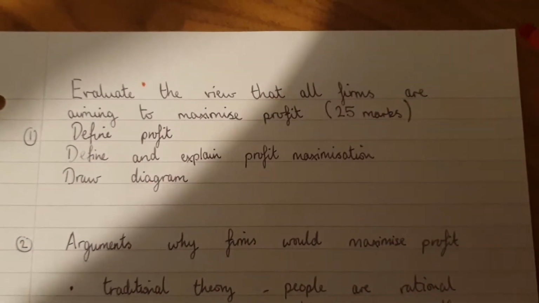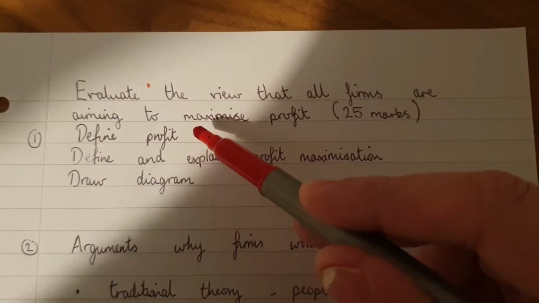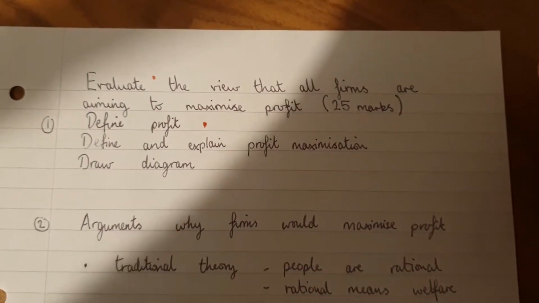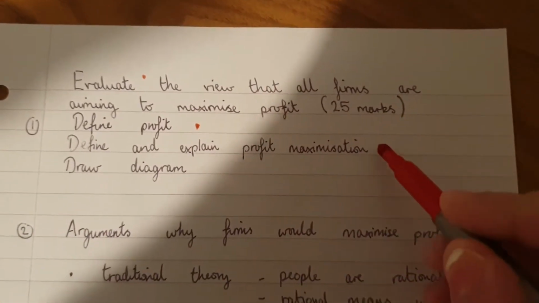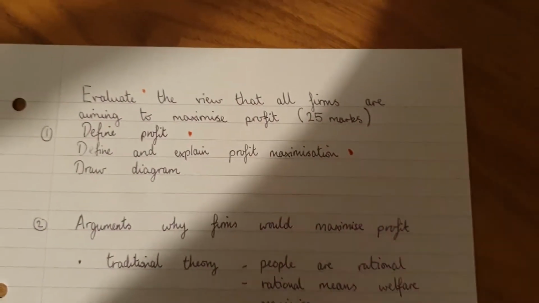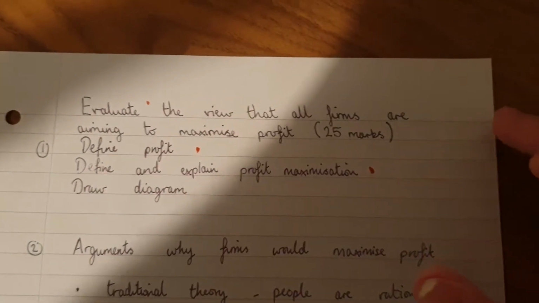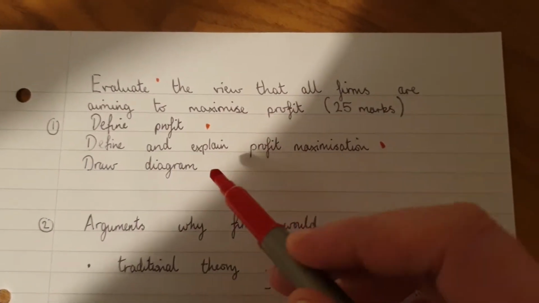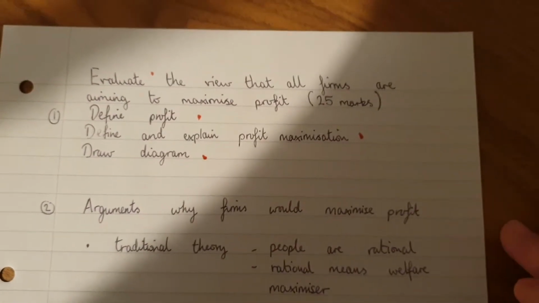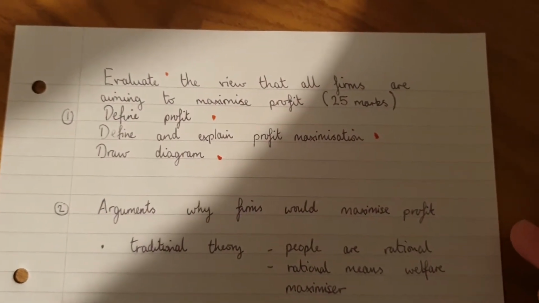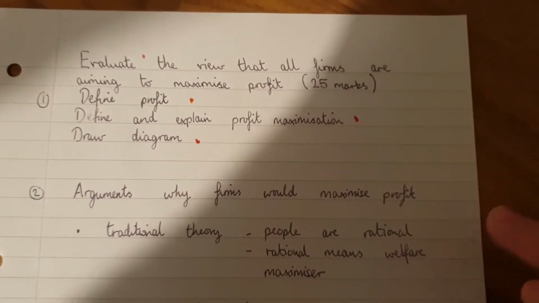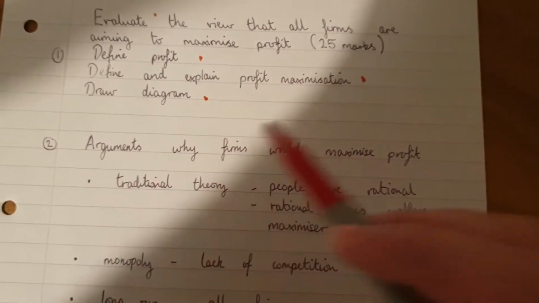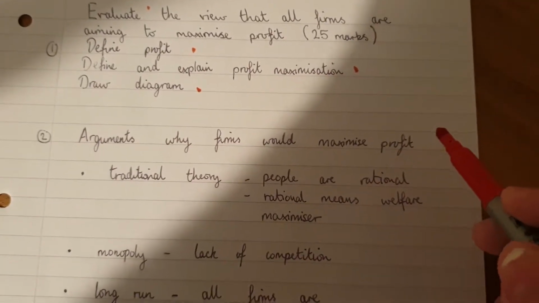First of all, I would provide a definition of profit. Profit is the difference between revenue and costs, and then define and explain profit maximization. Profit maximization being the point where MR equals MC, so the quantity that maximizes profit. I would draw the diagram for this also, so you could draw this on the price makers diagram, like the monopoly diagram.